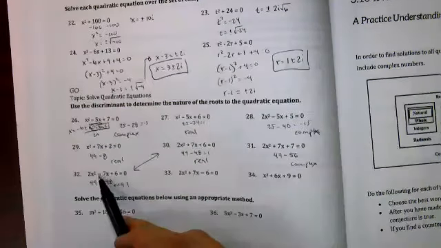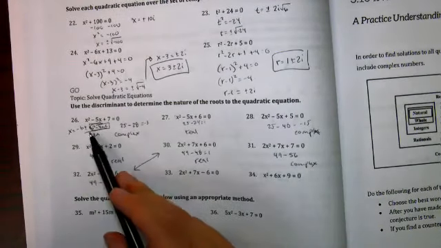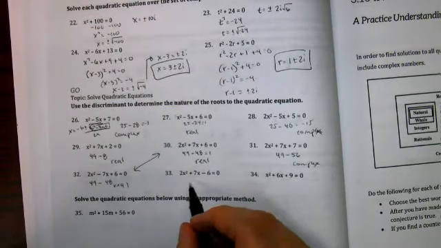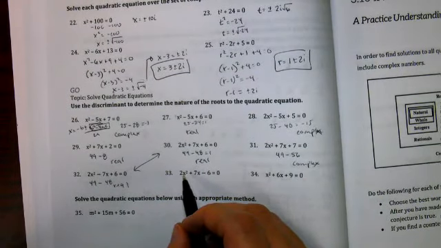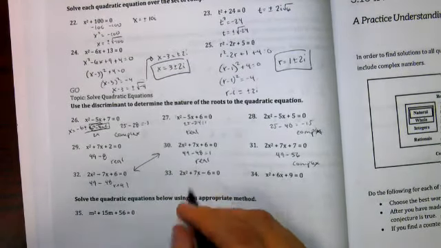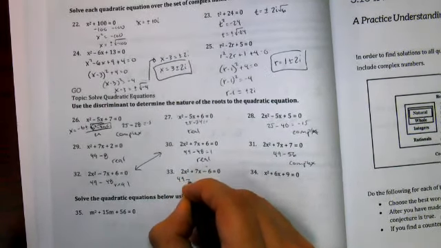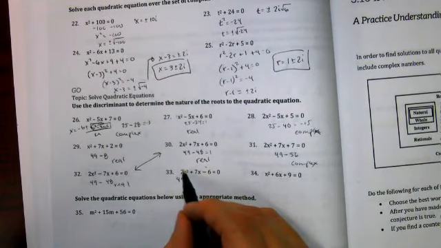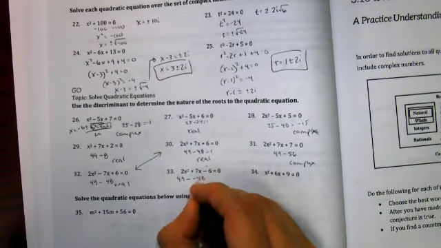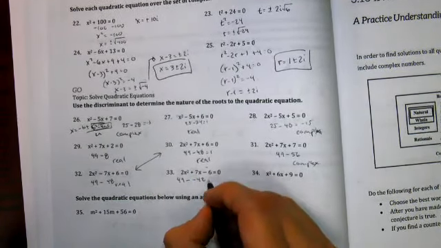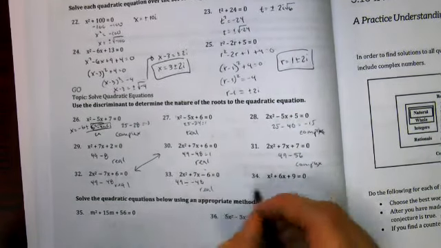The only difference is the negative 7, but since we're working with b squared, it doesn't matter. These kind of look similar too, but the negative is over here. So we've got 49 minus negative 48. That'll be positive. Double negative means it's going to be positive, so this will be real.